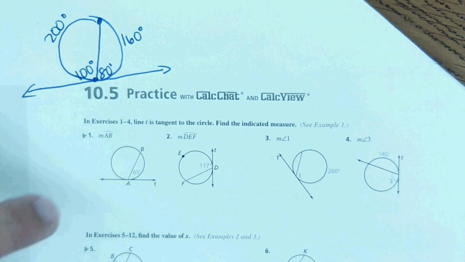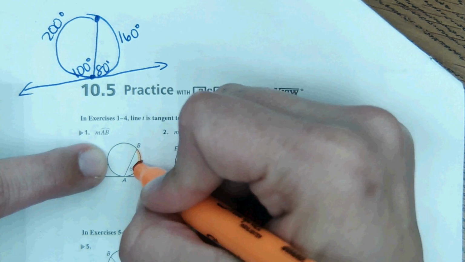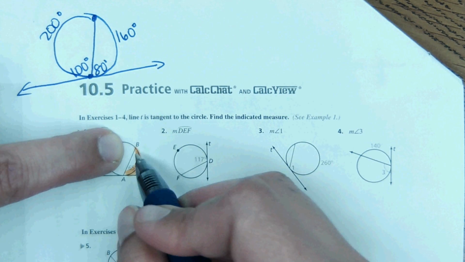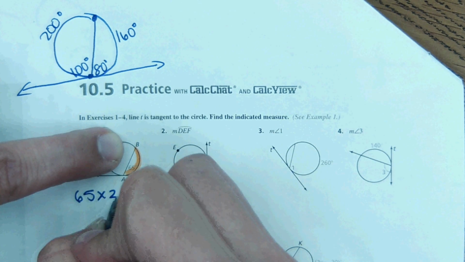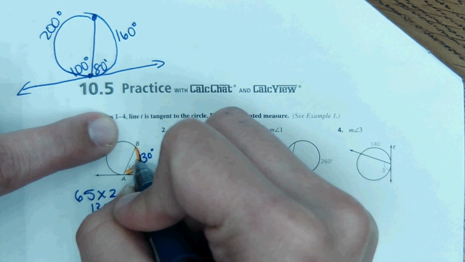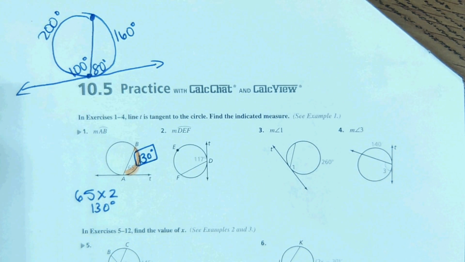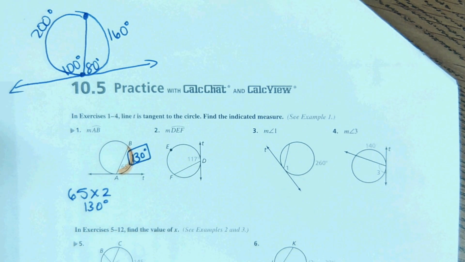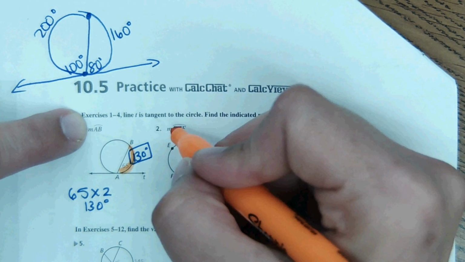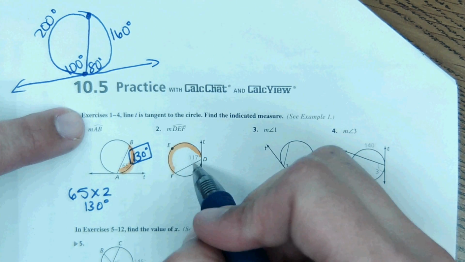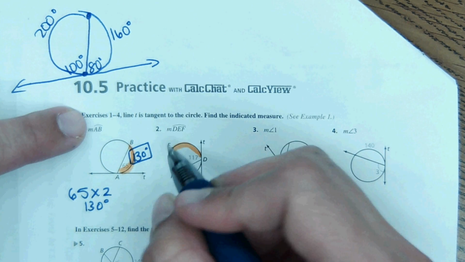So here, it wants to know the measure of arc AB right here. It shows the angle is 65, so to find that arc, you just do 65 times 2, which is 130 degrees. Then number 2, measure of arc DEF right here. Just 117 times 2 would give you that arc.